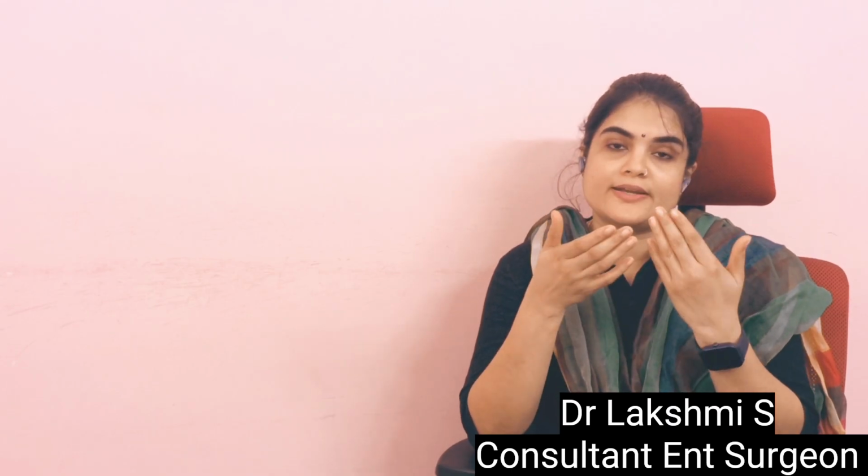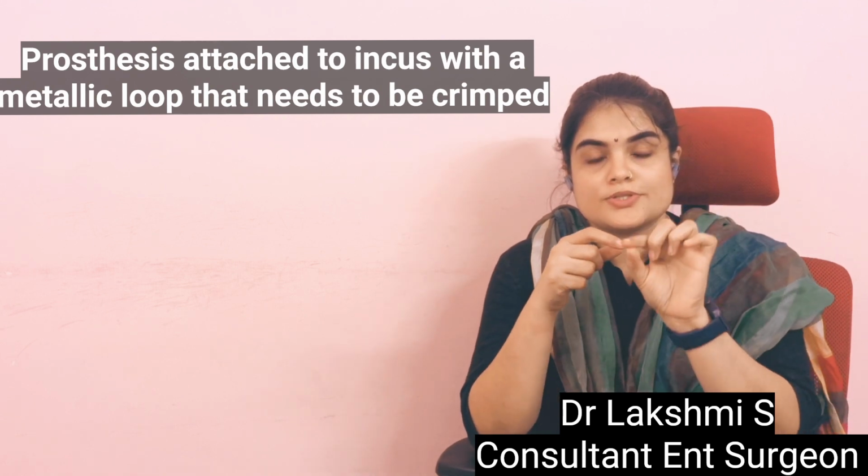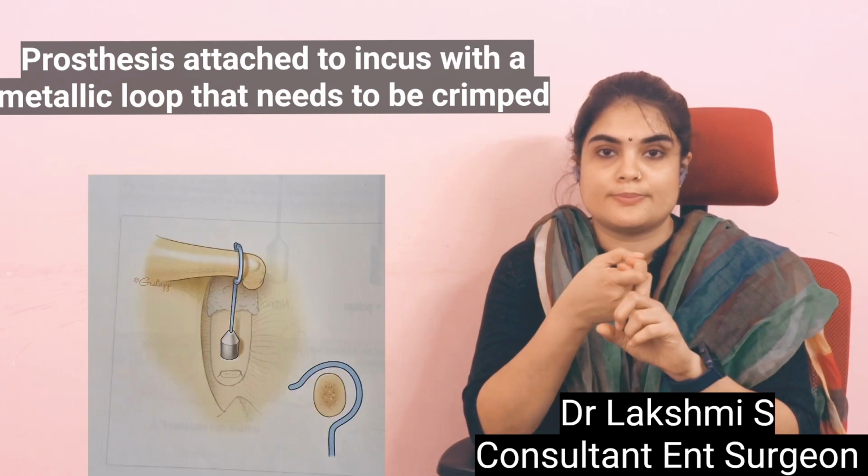So the piston can be of different types. Usually the piston will have a hook that you have to crimp to the incus. So introduce it into the fenestration and you have to crimp it to the incus.